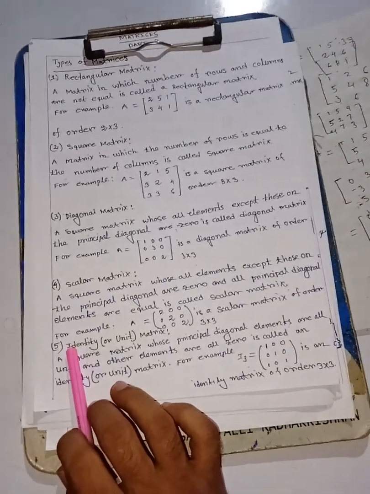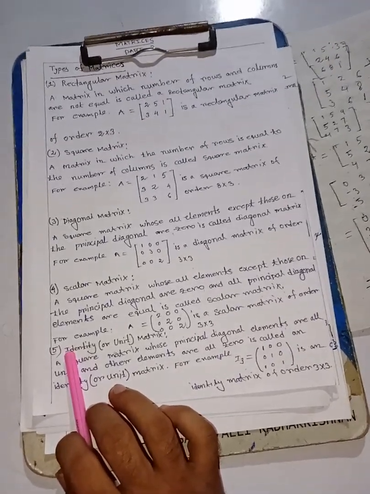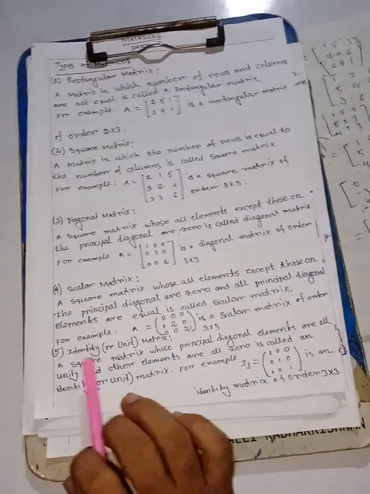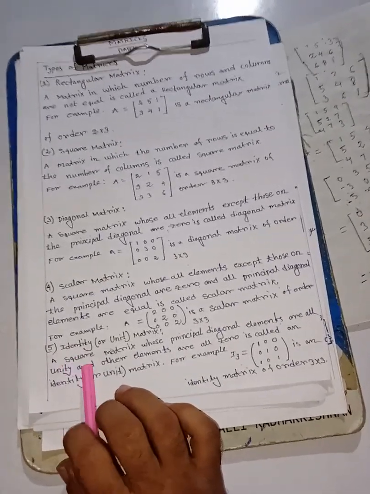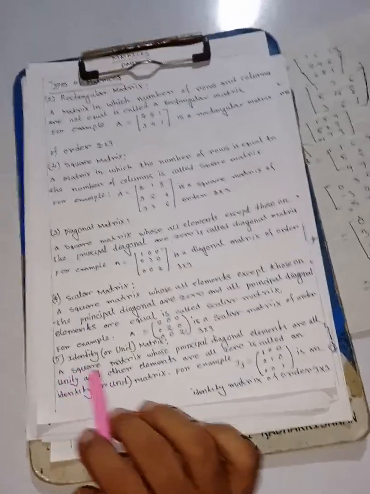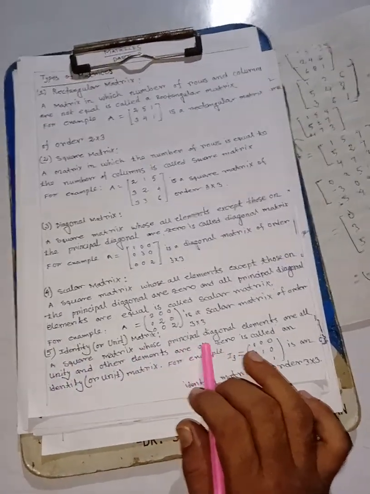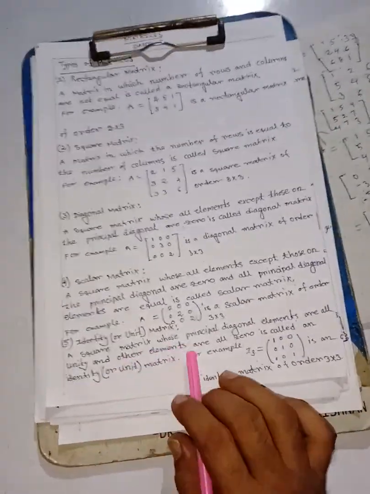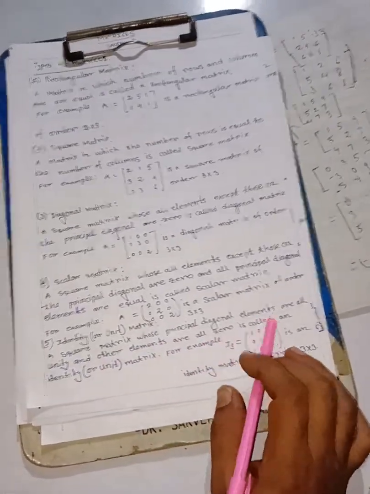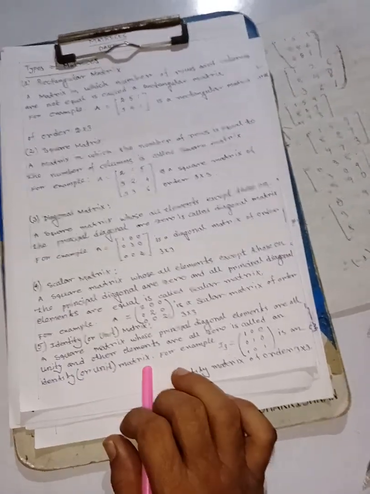Types of matrix. Fifth, definition of identity or unit matrix.